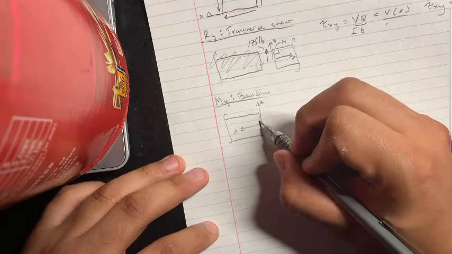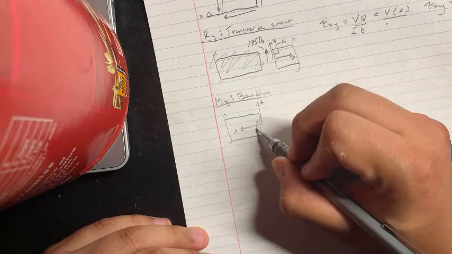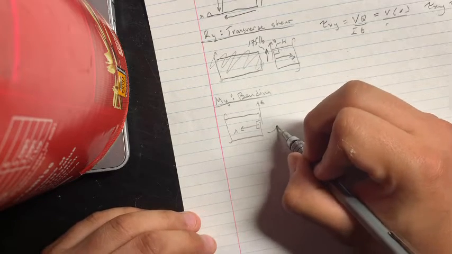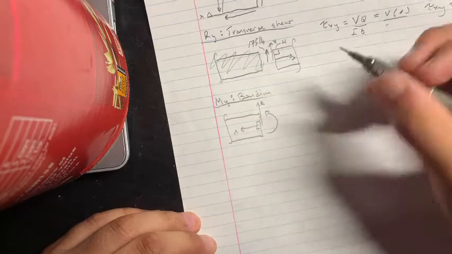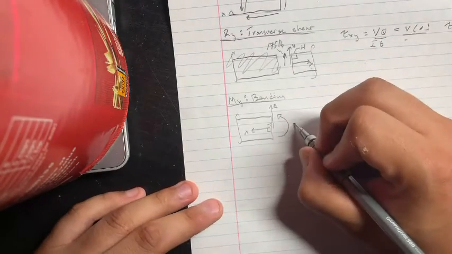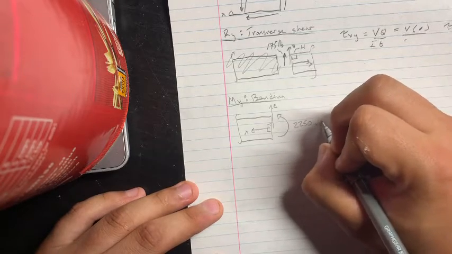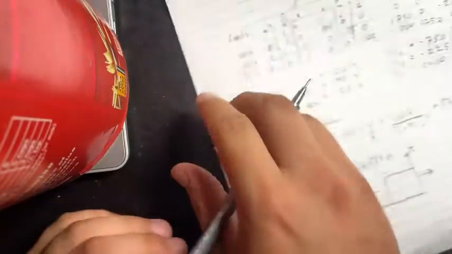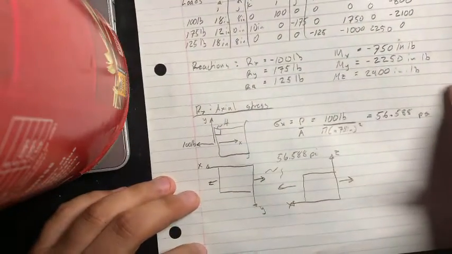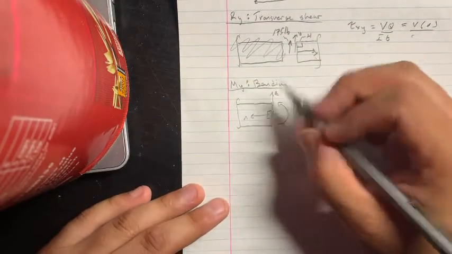This would then mean H is right here along with the X, and this is acting, and from the past problem you'll know that it is 2250 inch pounds. So you can see negative 2250.